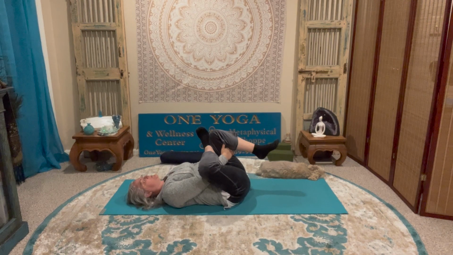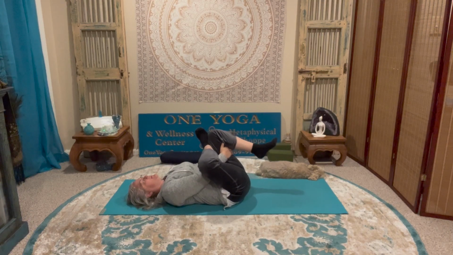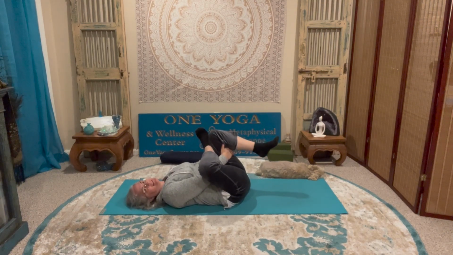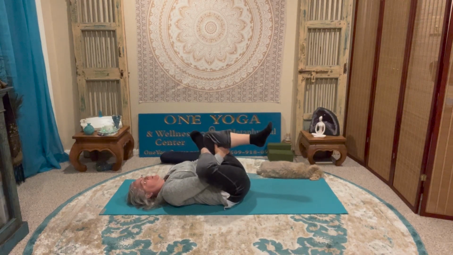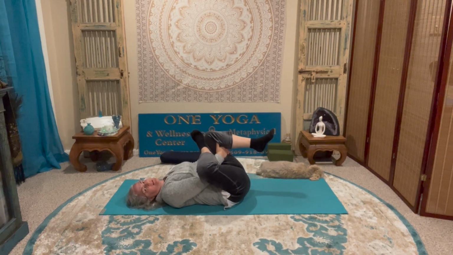So we're going to continue to breathe as you pull that in. Even after 90 seconds, you're still going to feel like you can go deeper. So if you feel a little give or release, just tug that leg in a little bit closer and find a new level of stretch.